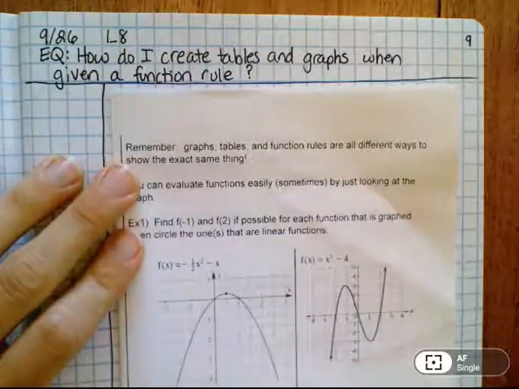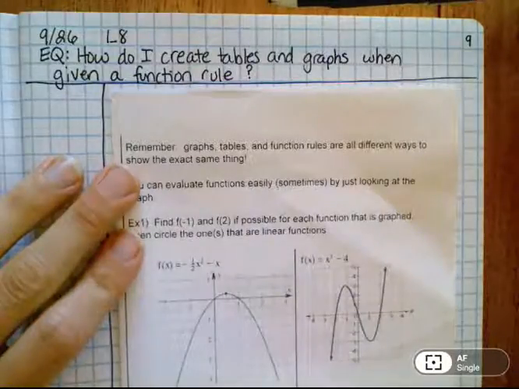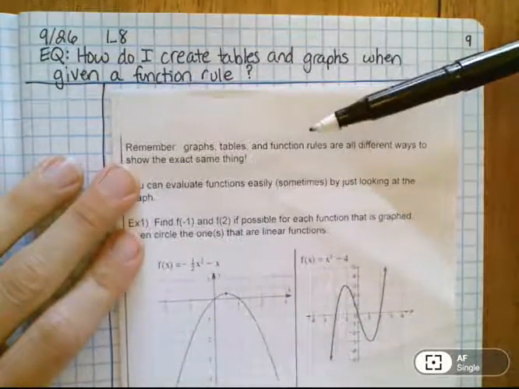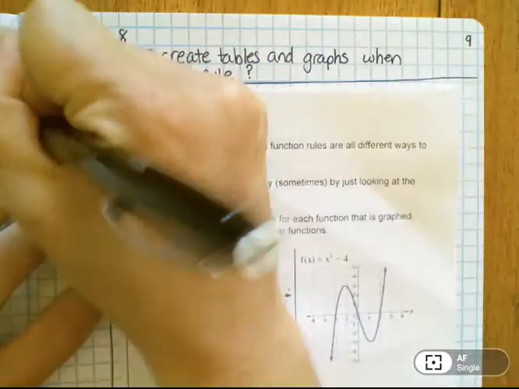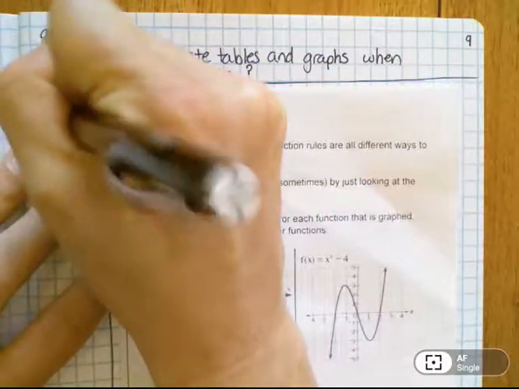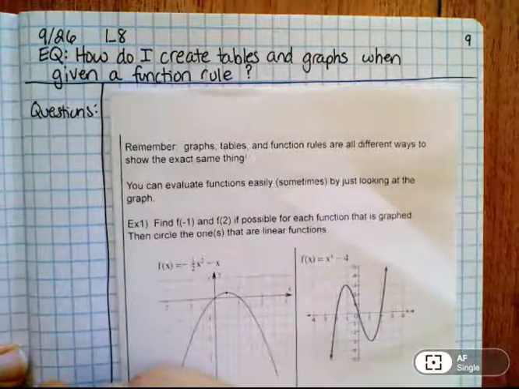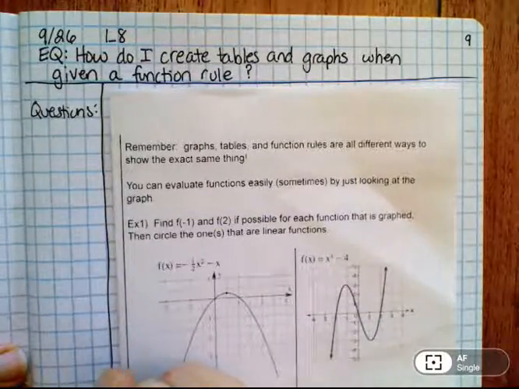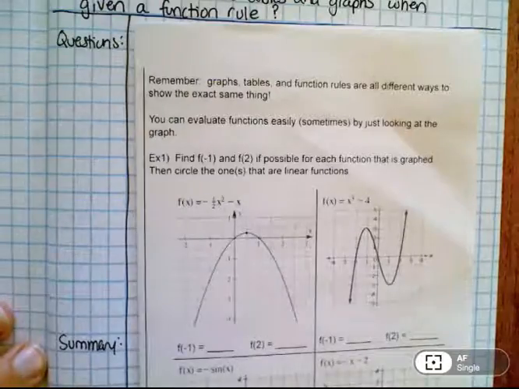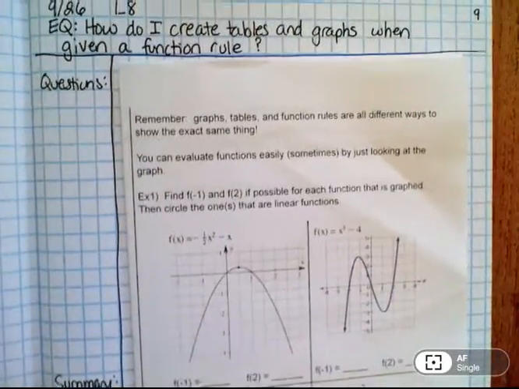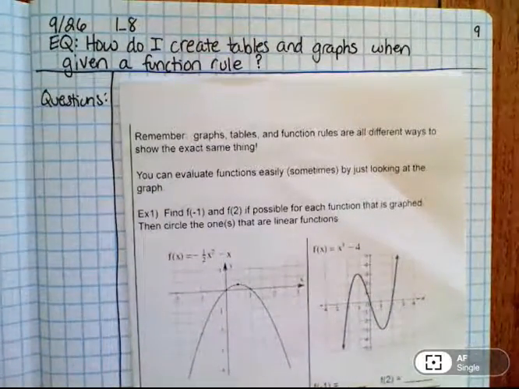Go ahead and pause the video right now so that you can get all of this copied down. We'll take notes in here. You can get them glued. Do remember to leave space on the side because you are going to be responsible for writing at least one question for each lesson and a summary. And I'll kind of smush the summary part down at the bottom. So pause, get this down, and then when you're ready, press play.